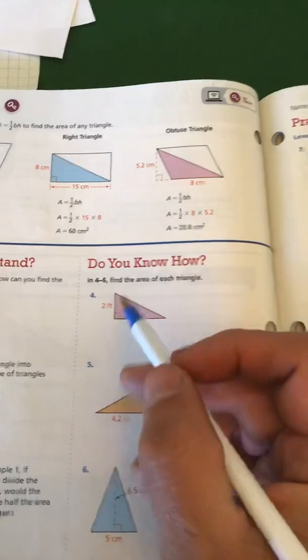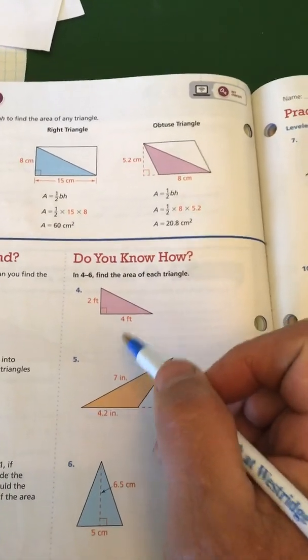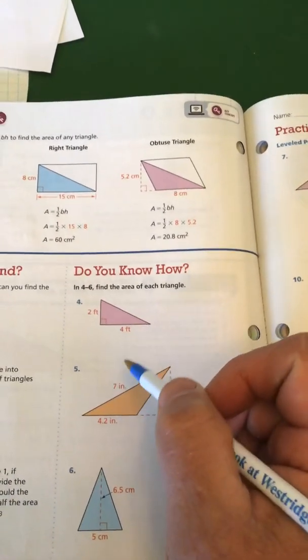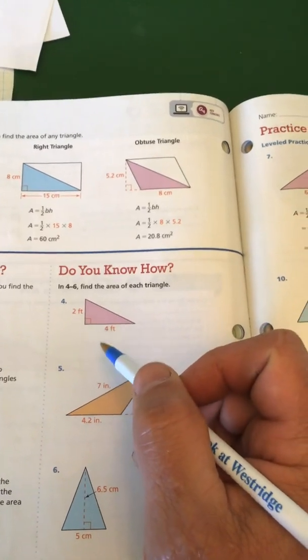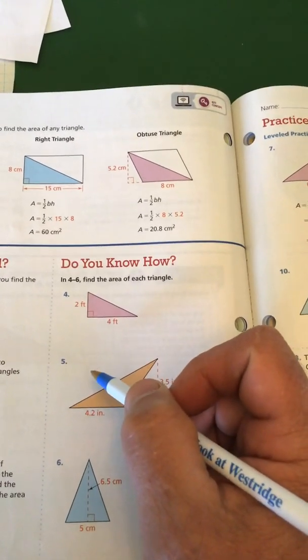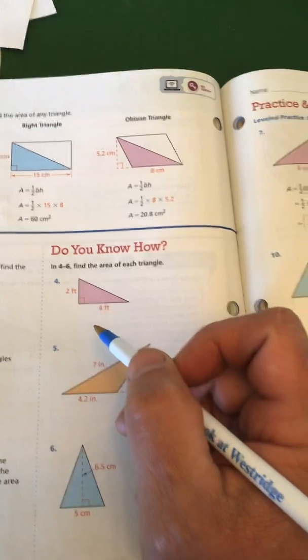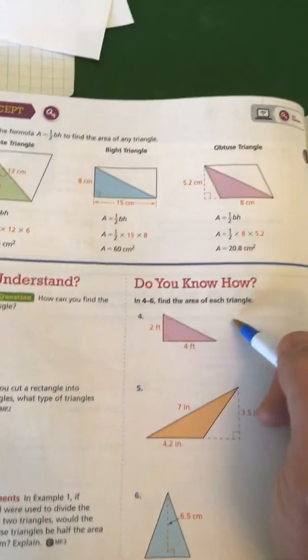So anyways, we're going to do the evens together. If you want to hit pause and do them, then when I'm done, the next video will be the solutions to the odds from 5 to 15. Anyways, go ahead and pause and do number 4.